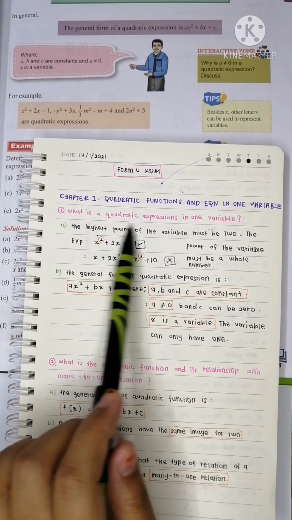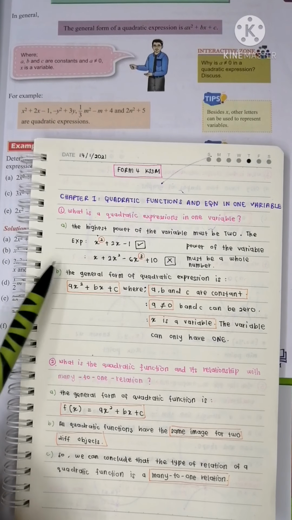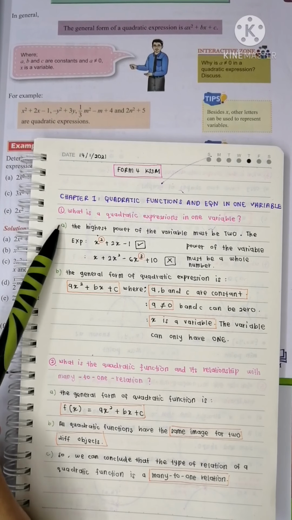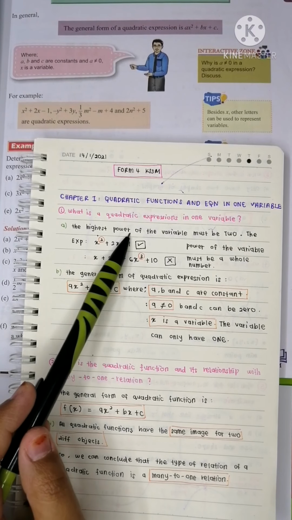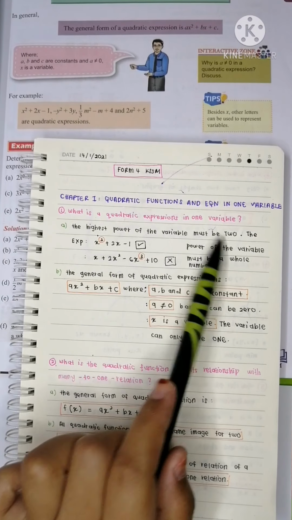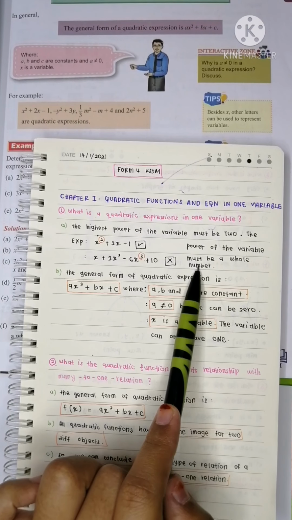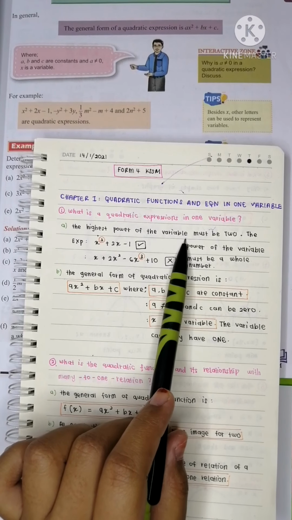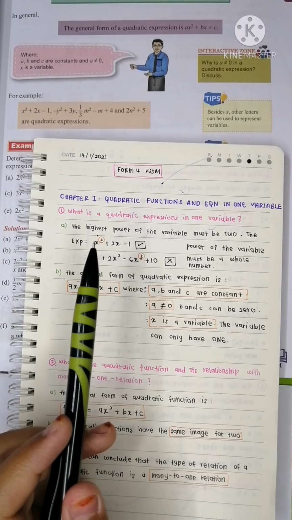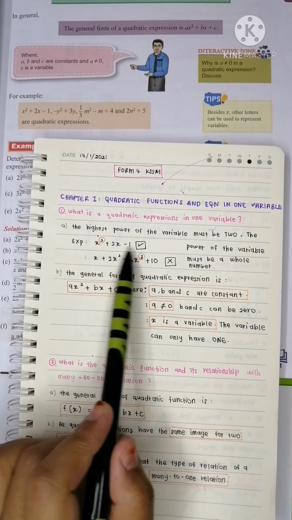A quadratic expression in one variable can be identified by two characteristics. The first one: in a quadratic expression, the highest power of the variable must be 2, and the power of the variable must be a whole number. It means the power of the variable cannot have a point, decimal or fraction. Then look at the example.